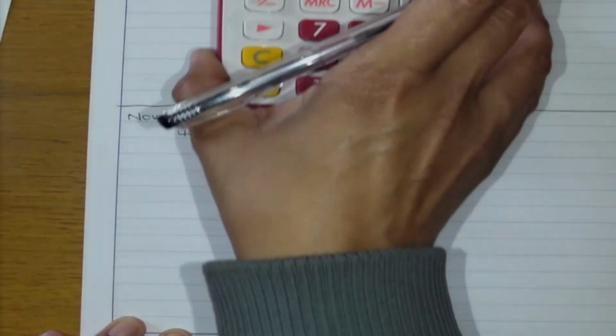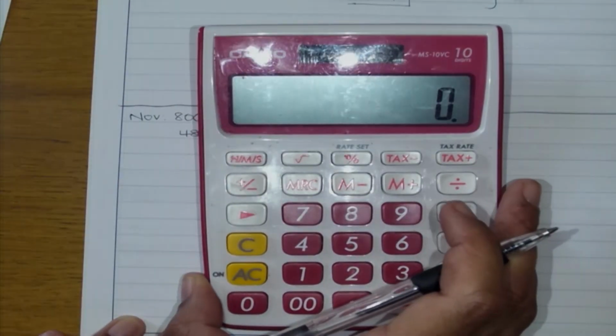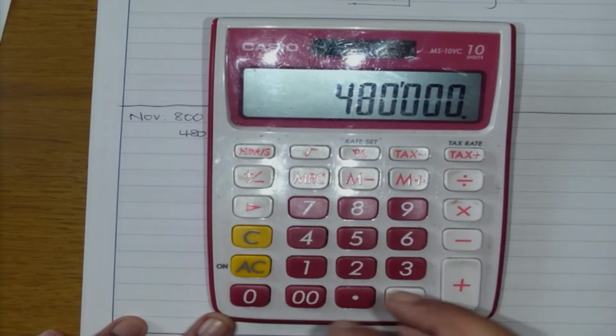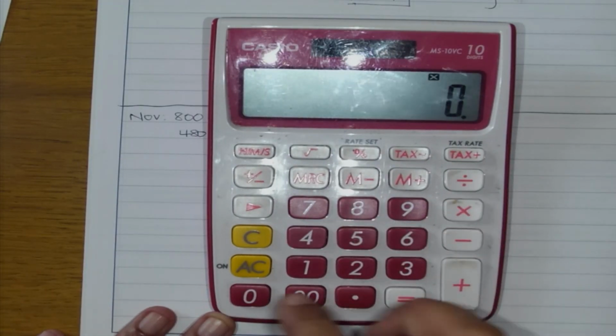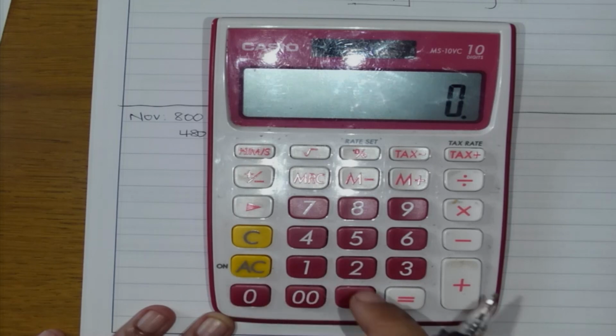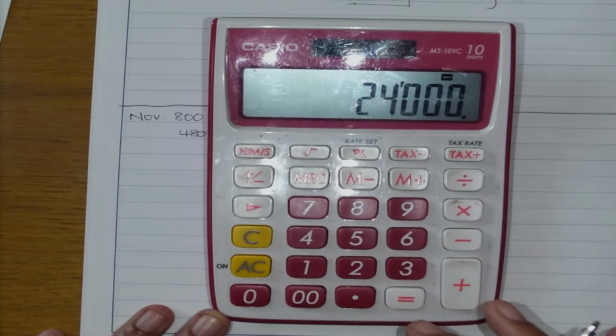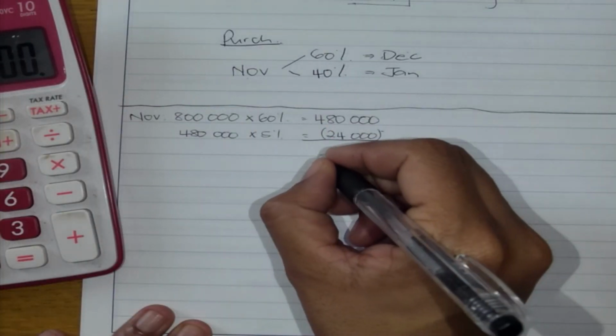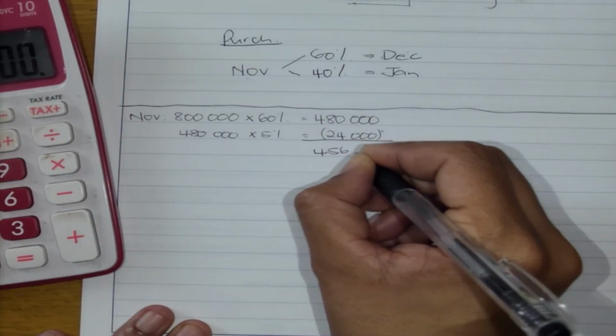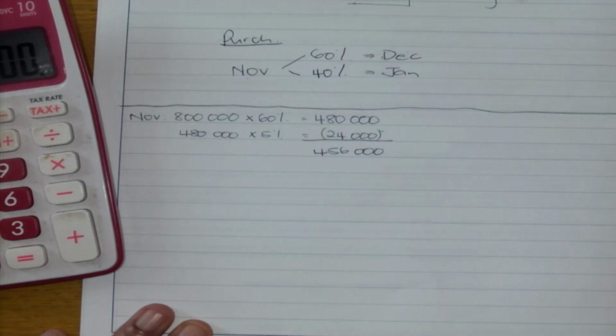So this is the amount that you can pay. Can you see my calculations? So we said 480 times 5% gives us 24,000, and then we say 480 minus 24,000 is equal to 456. This is what you will get with the discount.